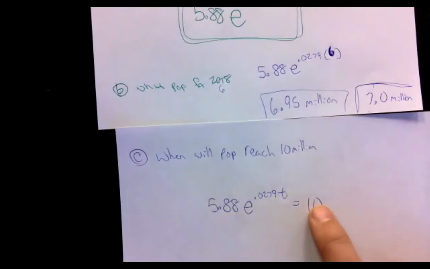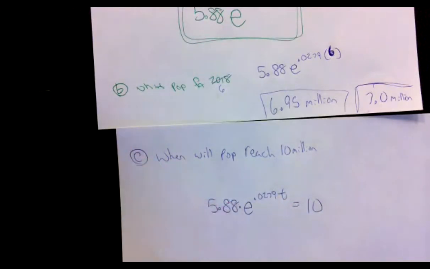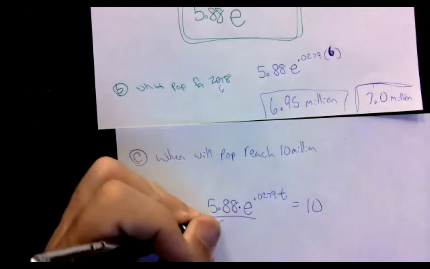So really, we just have an exponential equation to solve. This is, again, going back to the previous chapter. The opposite of multiplying is to divide.